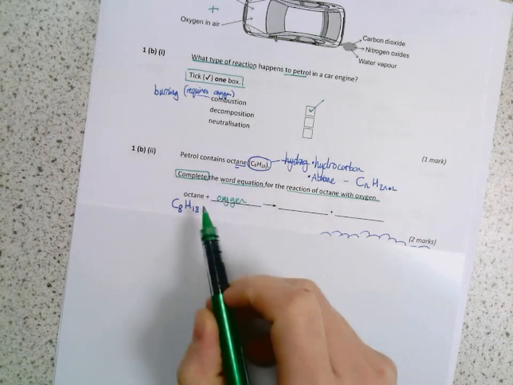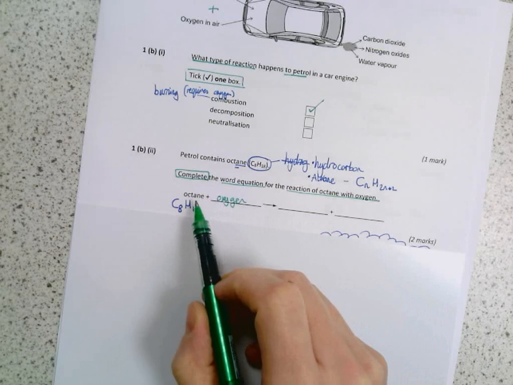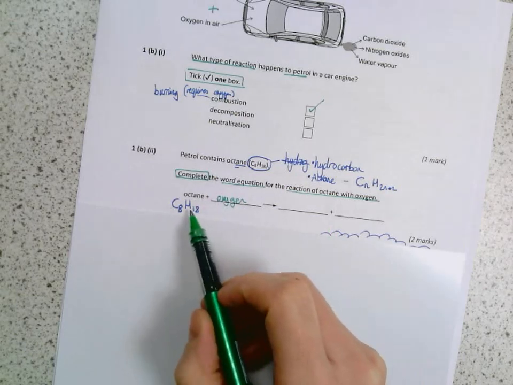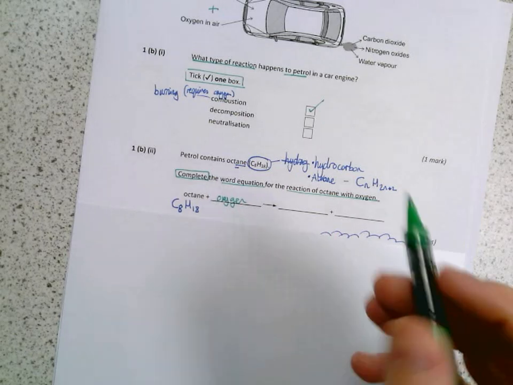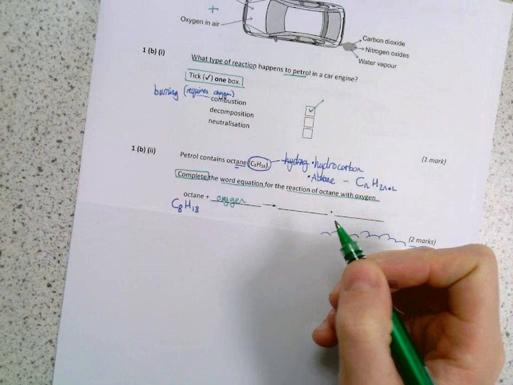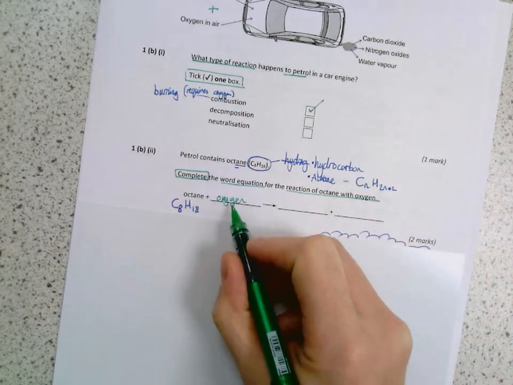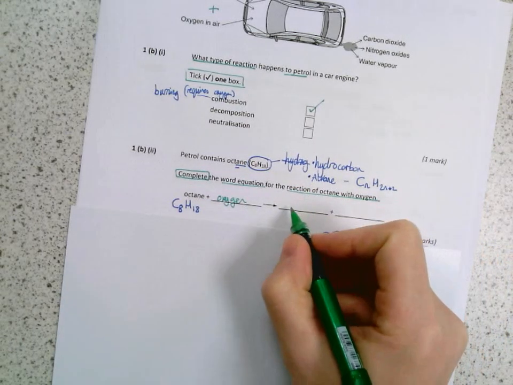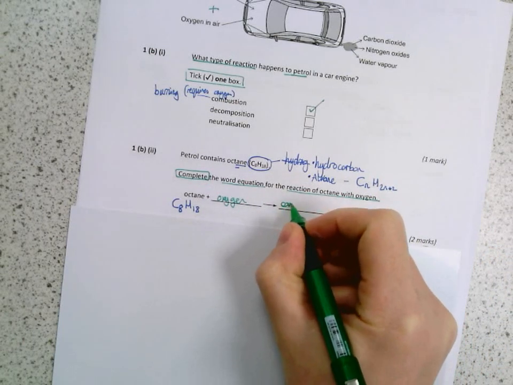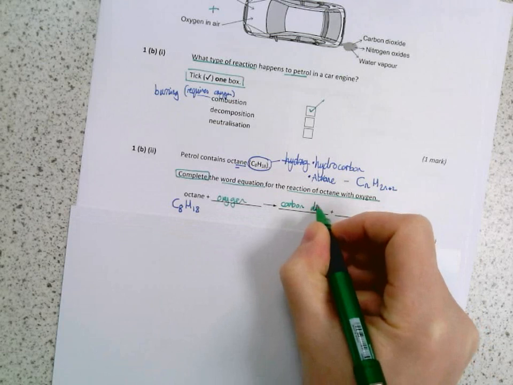Then requires a bit of thinking. What happens when you combine octane, so a hydrocarbon, with oxygen? Well, we've got carbon, we've got hydrogen, and we've got oxygen. What will come out the other end? It's definitely not going to be anything like nitrogen, for example, because none of the reactants have nitrogen. We've got carbon dioxide, or you could have written carbon monoxide, would be fine as well.